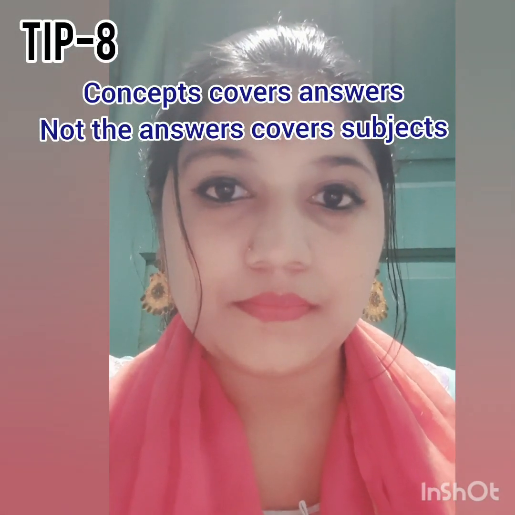Realizing is important, but the next step is to start learning the topics. Don't concentrate on the answers, concentrate on the chapters, the chapter names.